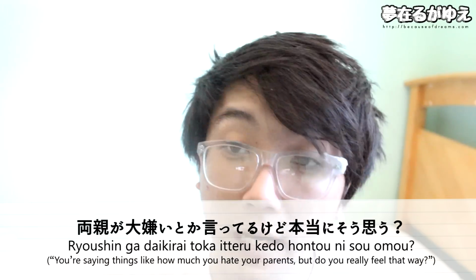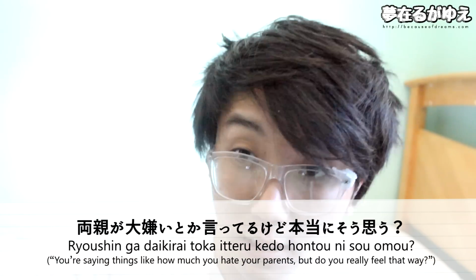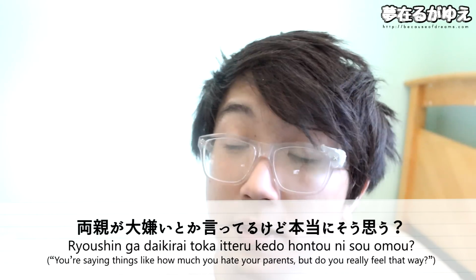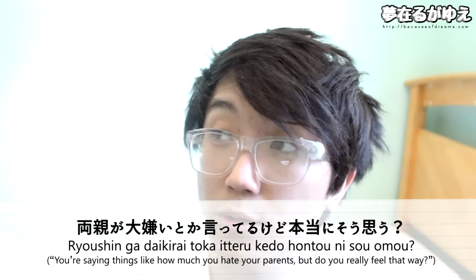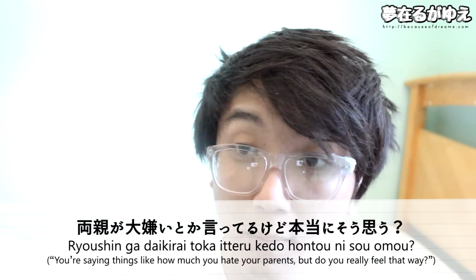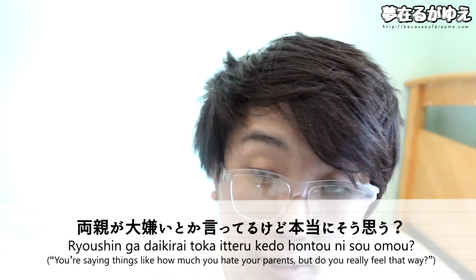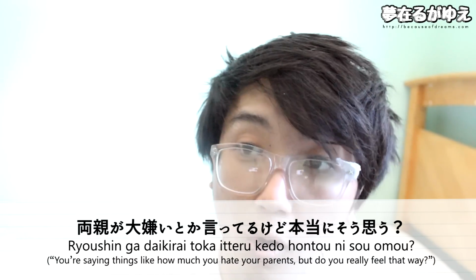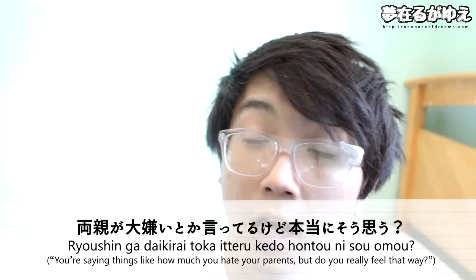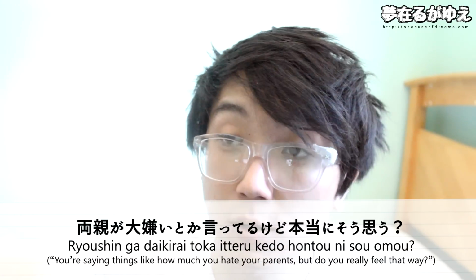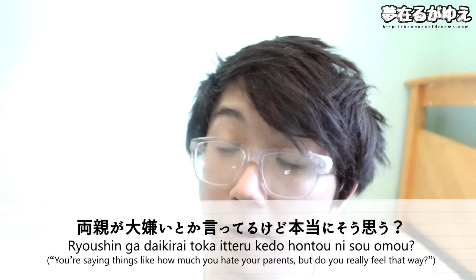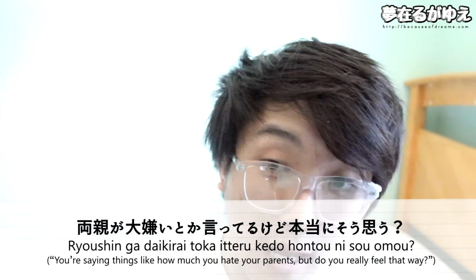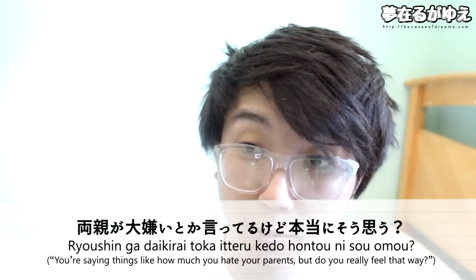両親が大嫌いとか言ってる. And here 言ってる is going to be the te form of the verb iu, which means to say, plus the ru added onto it to be is saying or you are saying basically. Then the rest of the sentence is kedo, which means but. Then hontoni, which means really. Then to end the sentence, so omou. So is going to mean that way. Omou is going to mean, of course, to think or to feel. So do you really feel that way? You say things like you hate your parents, but do you really feel that way?